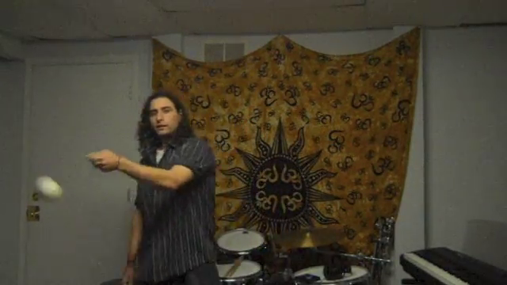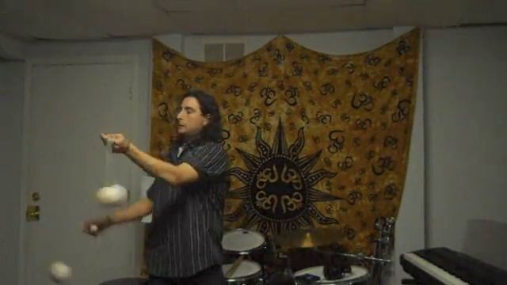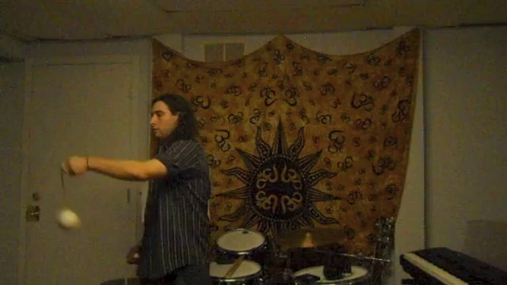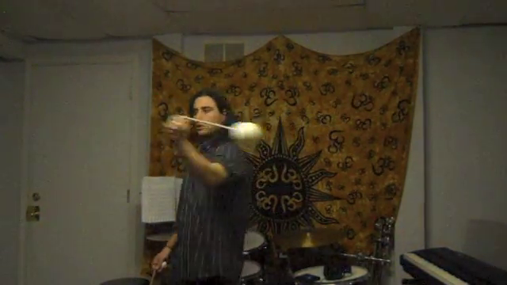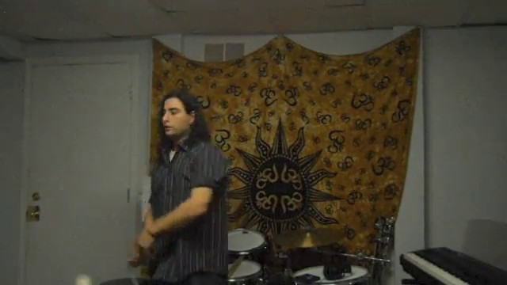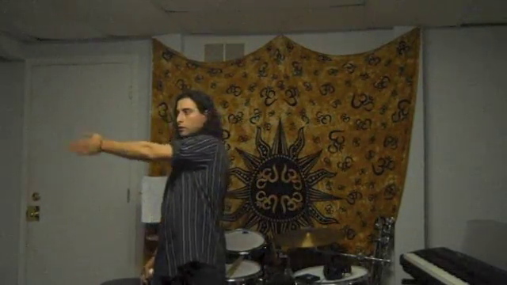So, to get that separately, like I said, you're just going to do that back and forth. And then your other hand, that's not the static hand, is going to do this. It's going to go... Boom, and that's the whole pattern. So without poi, it looks like this. Right? Put it together one more time.